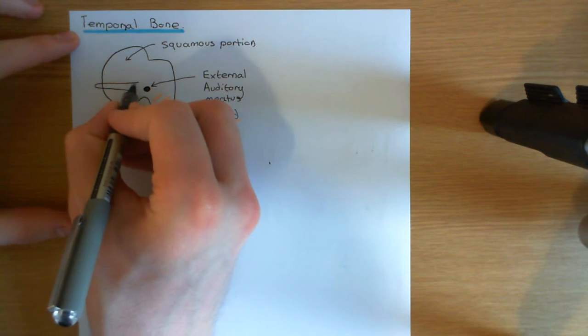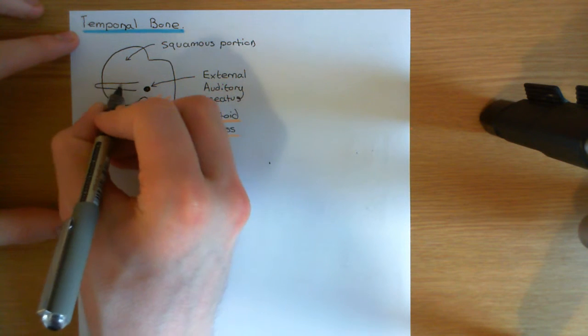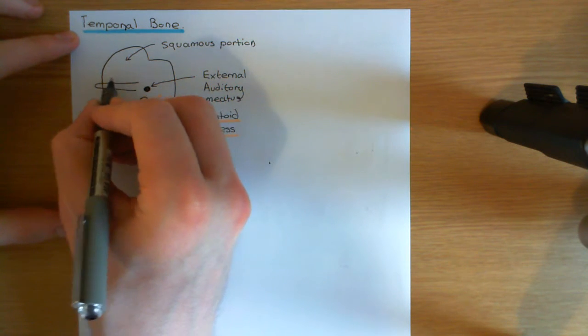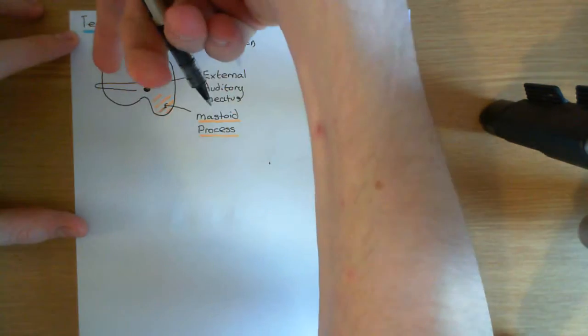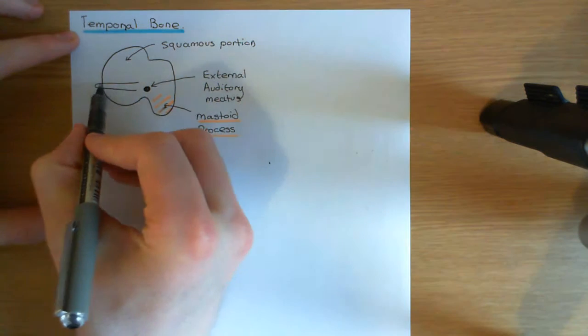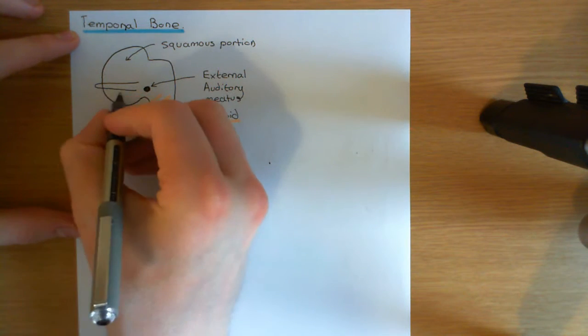So it's attached here and it comes off laterally. So this is in front of this. And if I wanted to, I could get my finger and put it in a gap between this process here and the squamous portion behind.